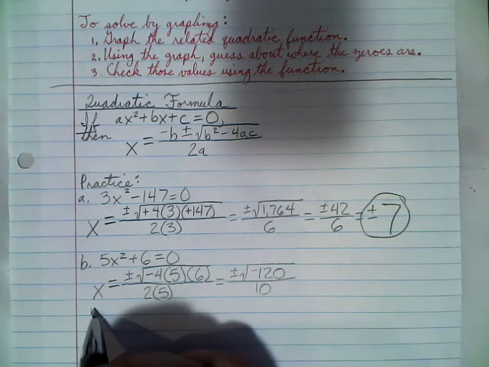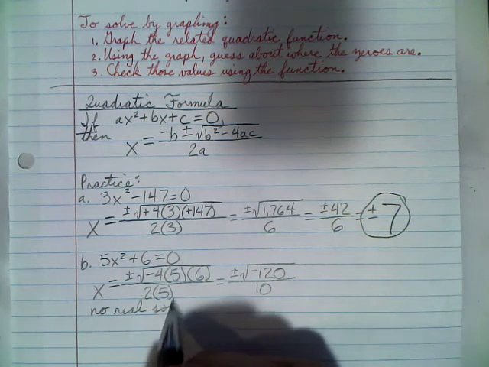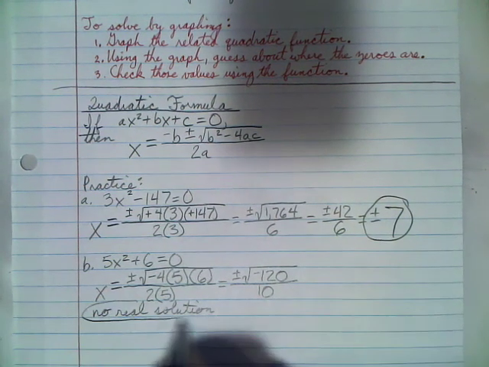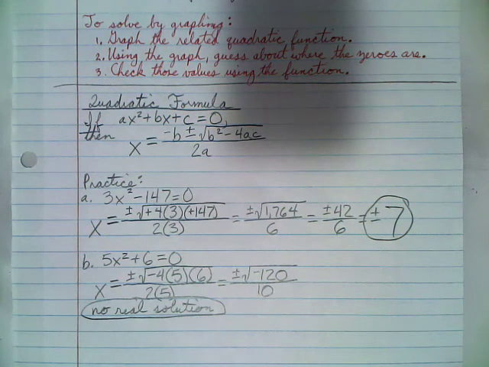And so we say no real solution. Anytime you have the square root of a negative, no real solution. And that's why in the graph we don't say just no solution, we say no real solution, because of what happens in the formula.